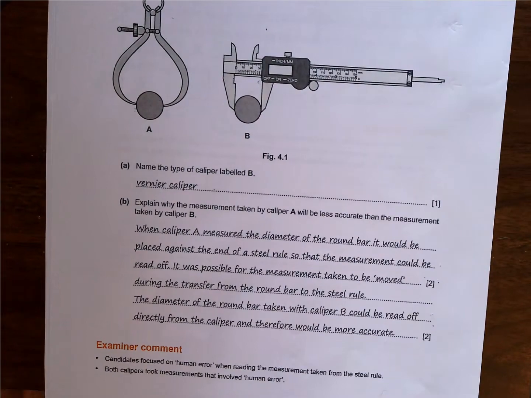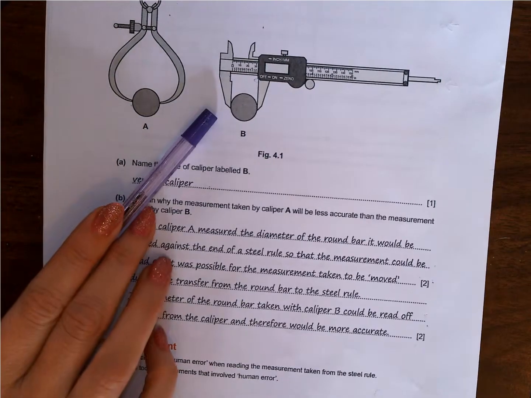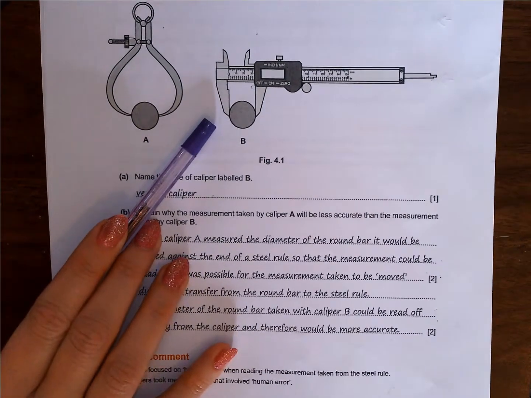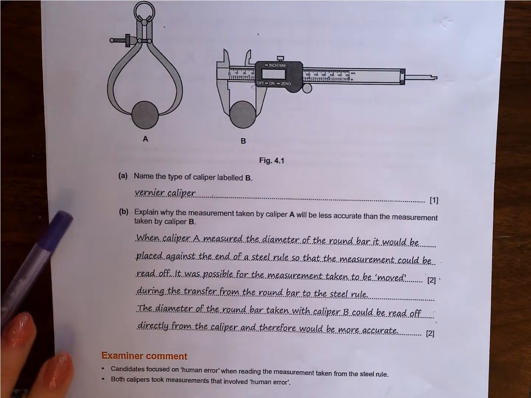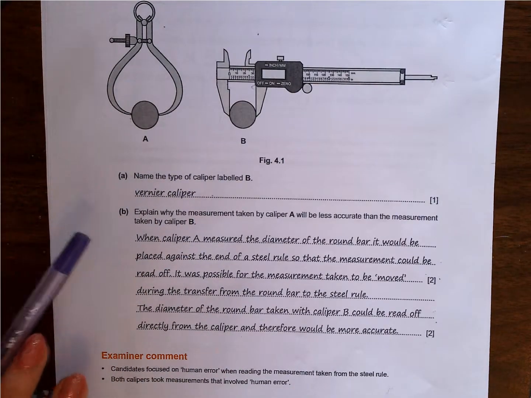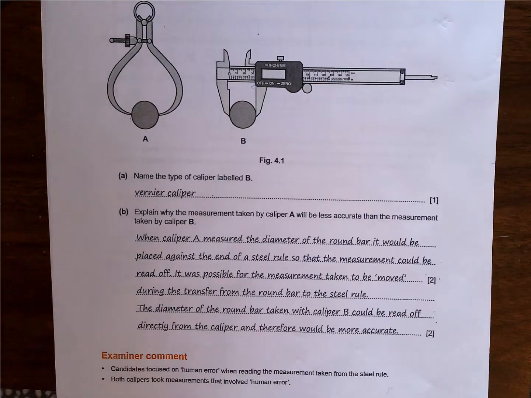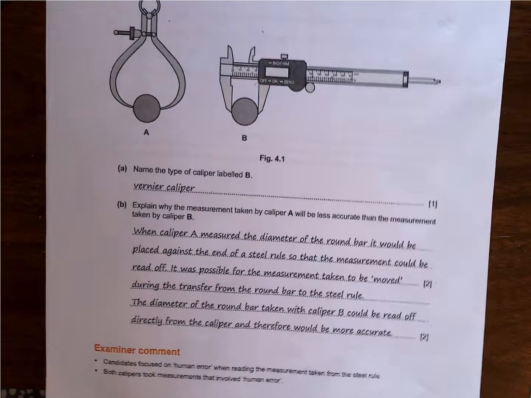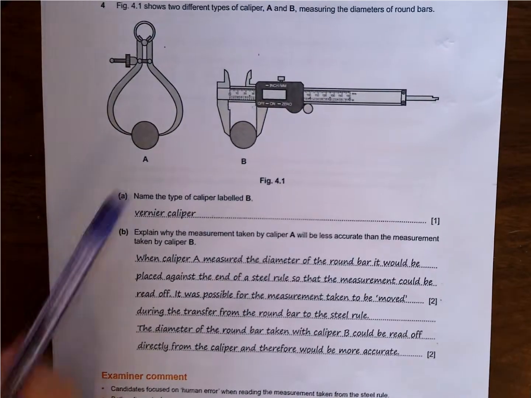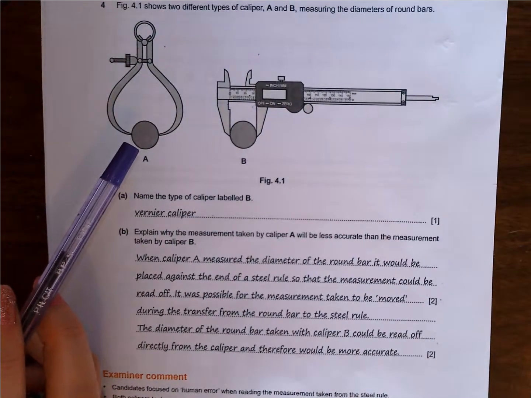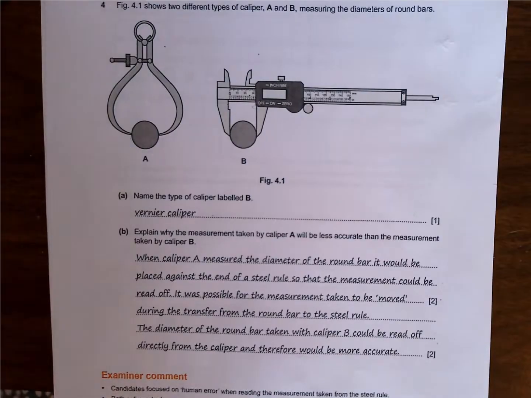First of all, you're going to state the name of a tool. Then explain human error, reading transfer versus direct reading. So I want you to focus on that: the tool could measure correctly, but if you move it incorrectly, that could be an error.